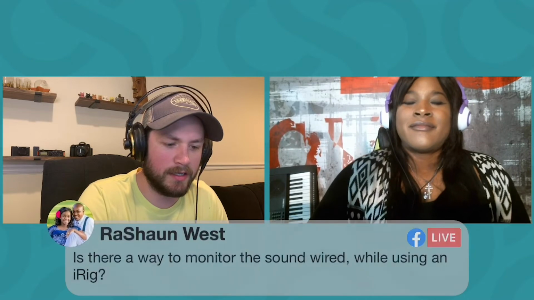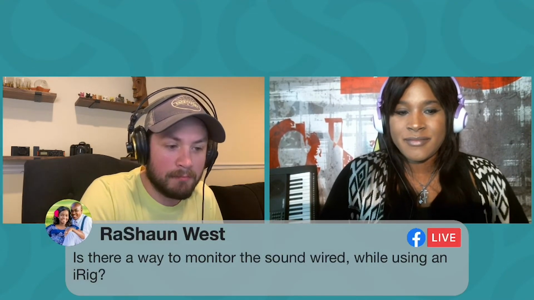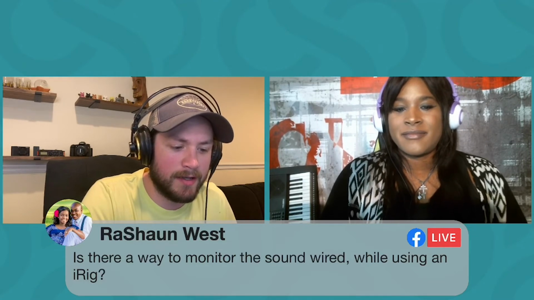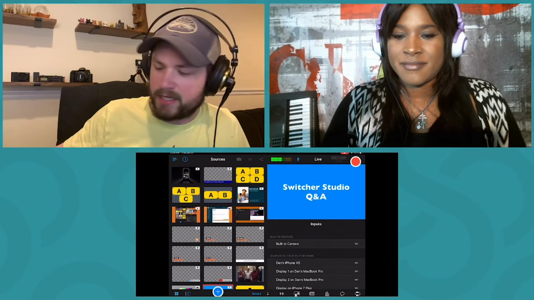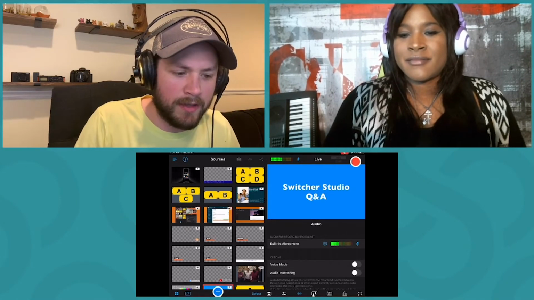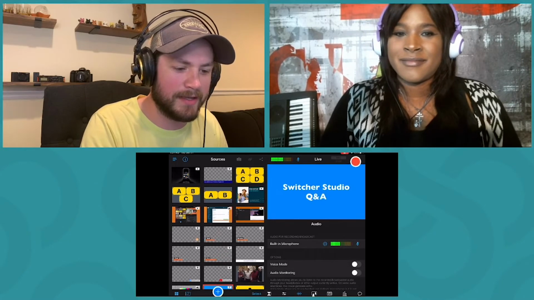The other question here: is there a way to monitor the sound wired while using an iRig? Most iRigs will have a headphone port, so you can plug into it. If you're not hearing anything after you plug in, make sure you have audio monitoring enabled. I'll show you where you can find that here. So down here at the very bottom right, there's all these icons leading to the different settings. So the waveform one that looks like audio, you'll want to turn audio monitoring on if it's not, and that way you can hear it. I see Will got in there as well, saying plug your headphones in.